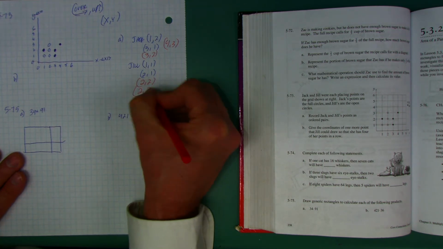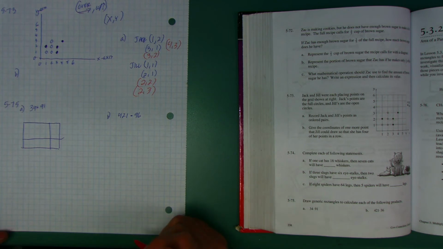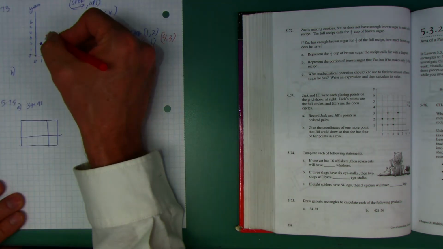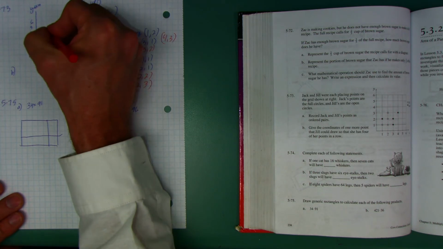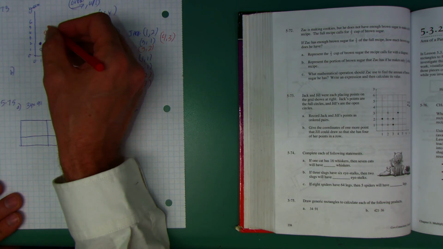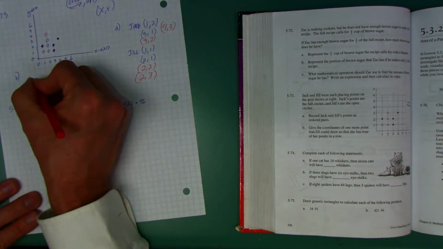Now, where could Jill go next to get her Connect 4? Well, most of you saw 3 in a row right here, right? So she can go up here. And what's that? That's not 4. It's over 2, up 4. She can go to 4.